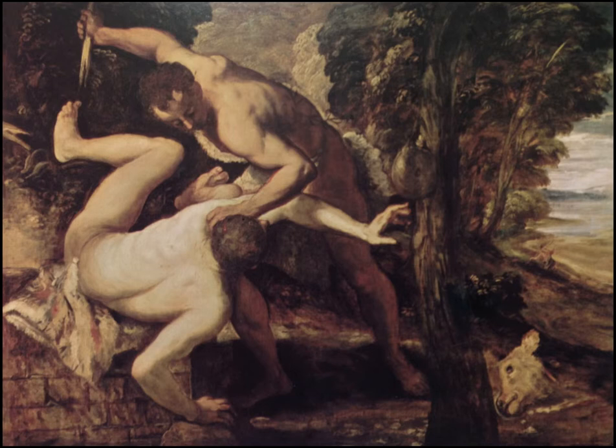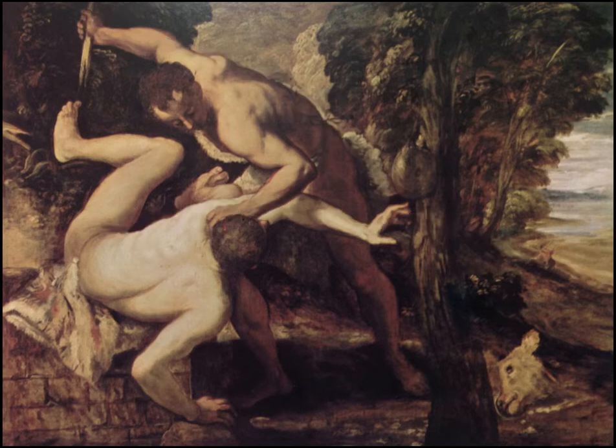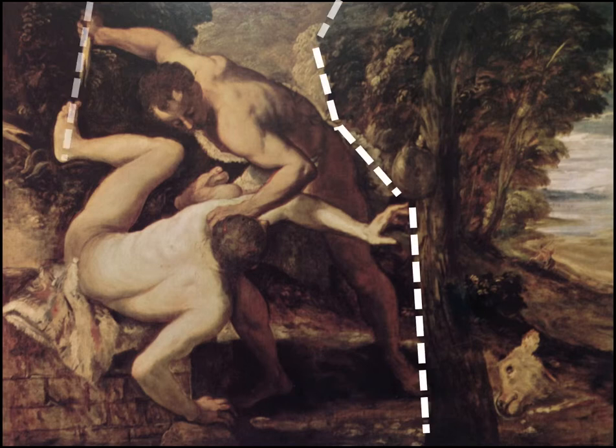The hill's contour splits to become the contour of Cain's back and upraised arm, and Abel's arm and torso. Abel struggles within the enclosure formed by Cain's animal skin, the canteen, and the tree on the right, and Cain's weapon on the left.